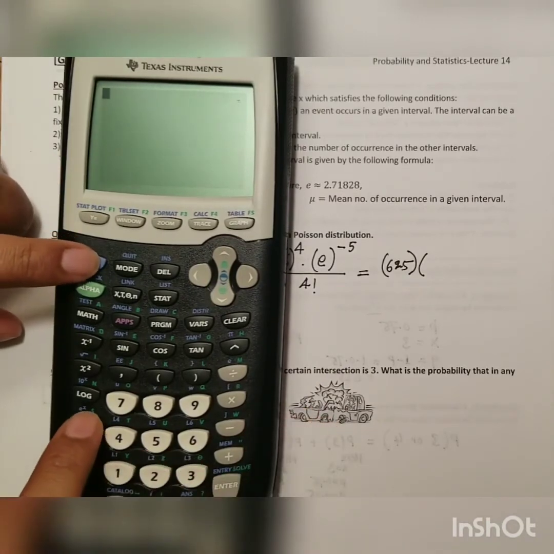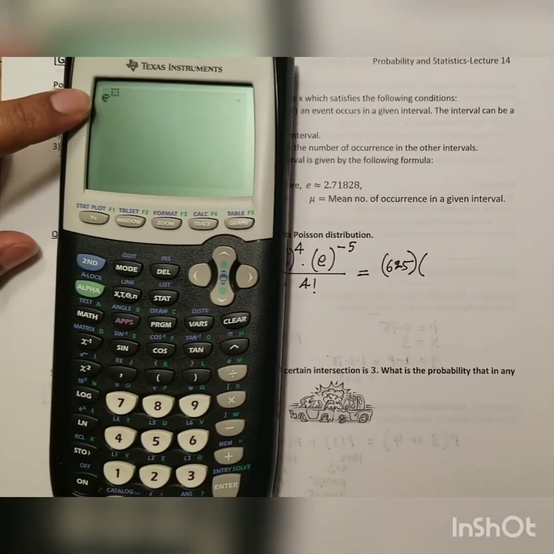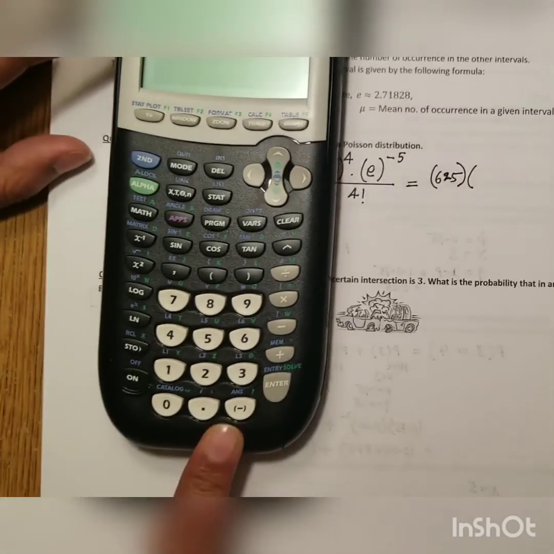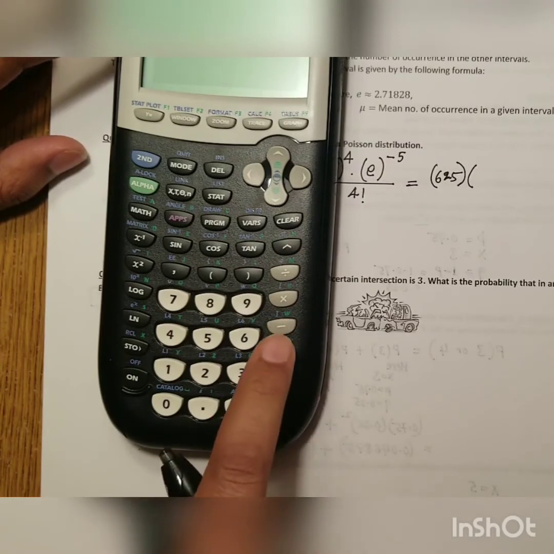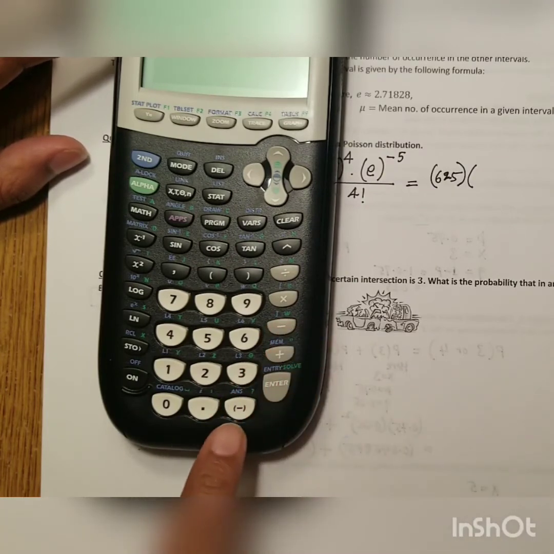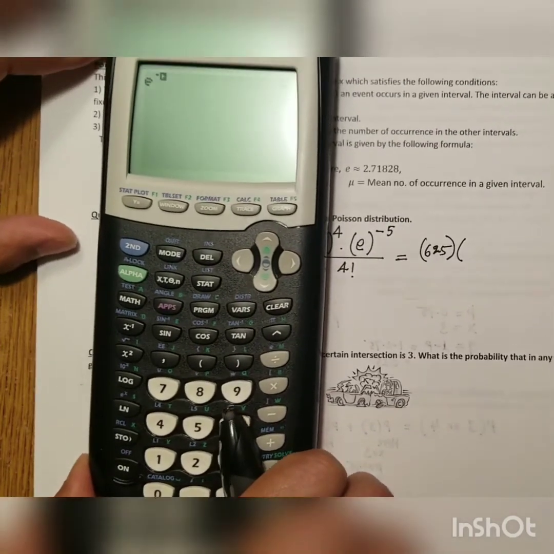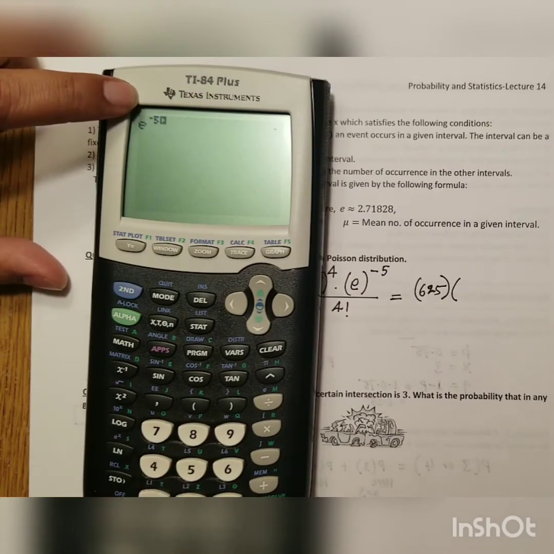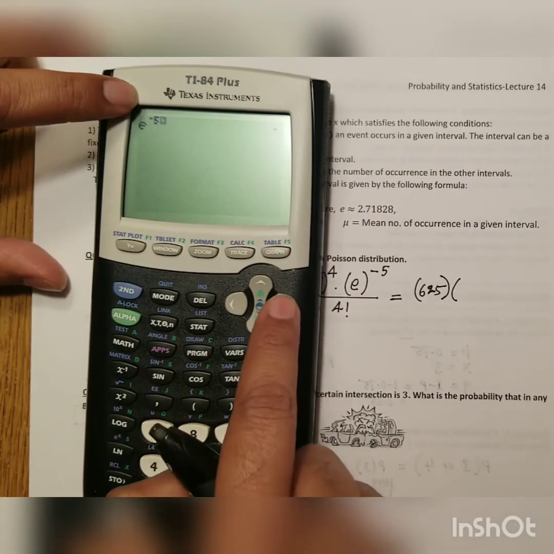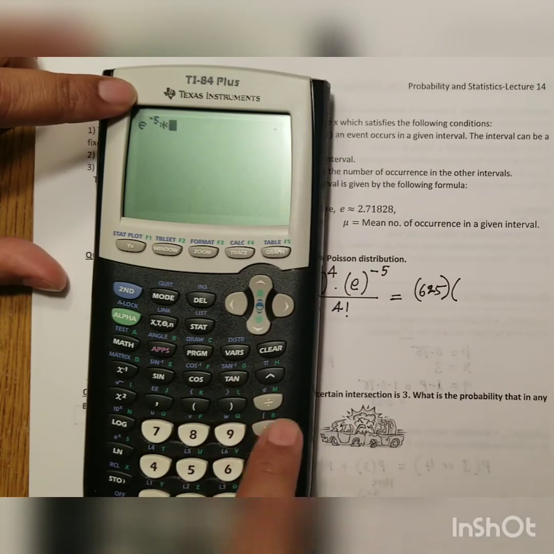So we do e to the negative 5. Use this negative sign, not this other negative sign. If you use that one, you may get an error. So use this negative, and you get e to the negative 5, and then multiply.